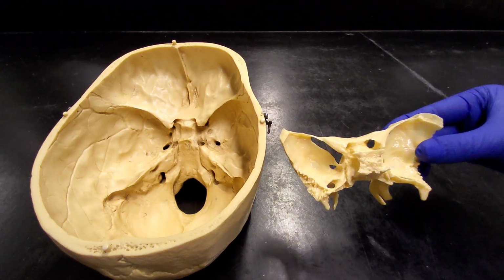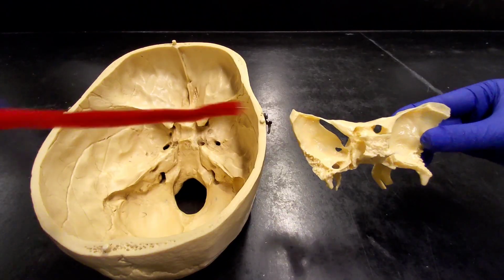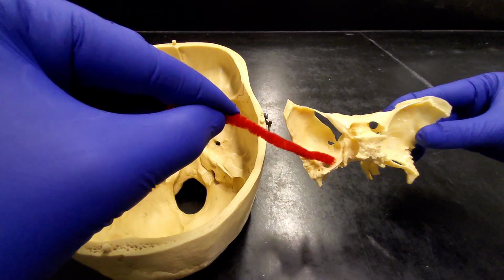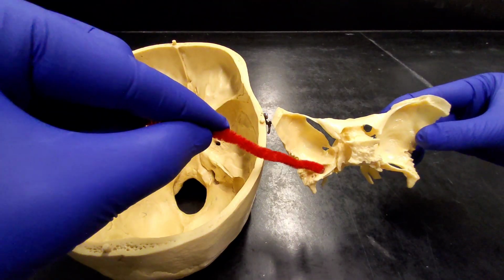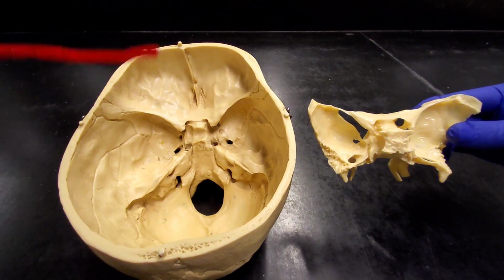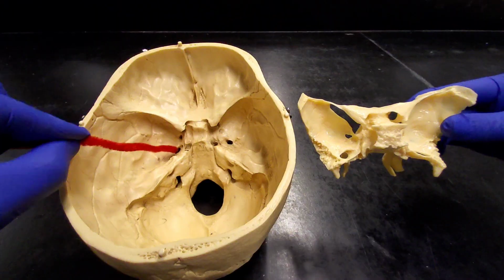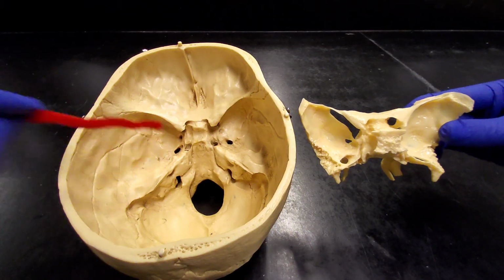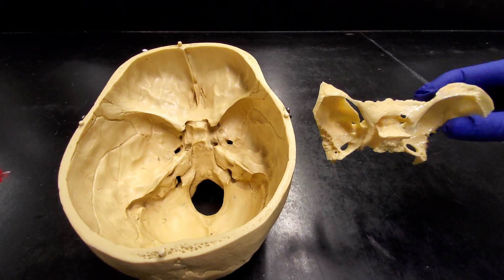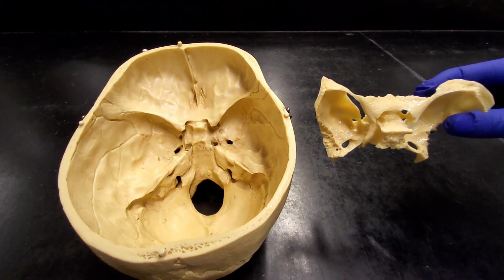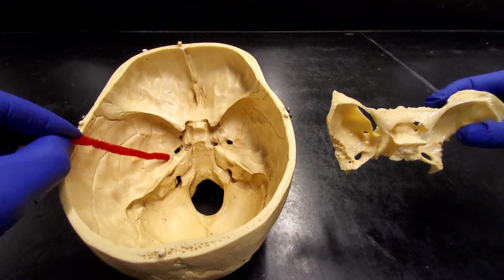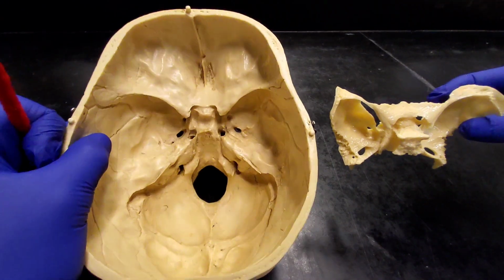Other things that we can see on the sphenoid bone, we of course have our foramen rotundum and our foramen ovale. And we have those views as well, foramen rotundum, foramen ovale on the skull. If we tilt this slightly, we can see a very, very small opening here. That would be our foramen spinosum. So that one's going to be a little easier to see on our model if we tilt.